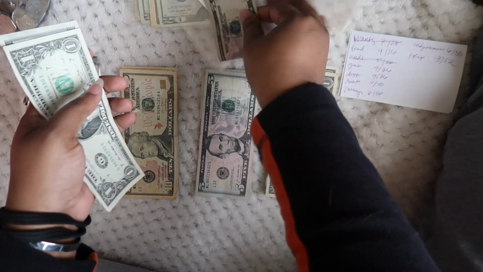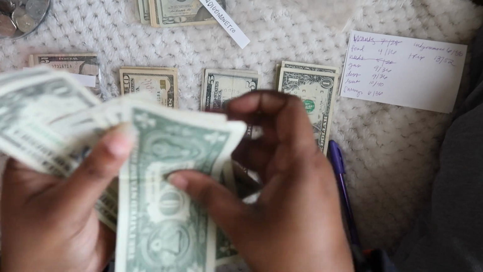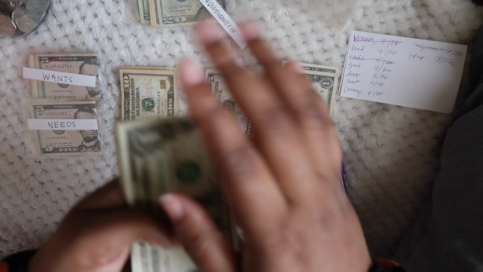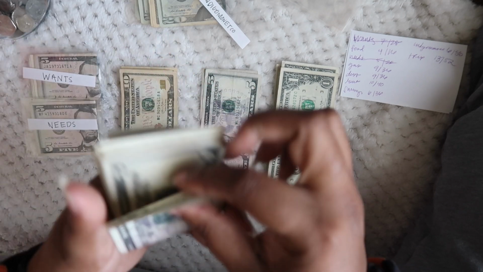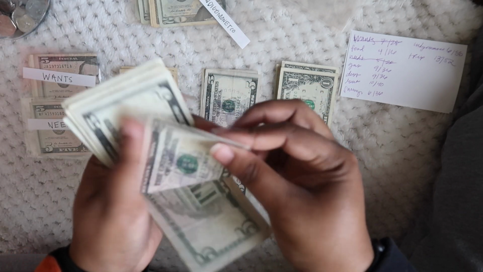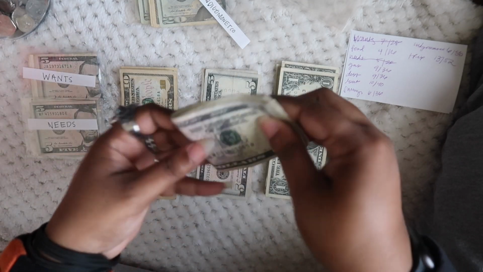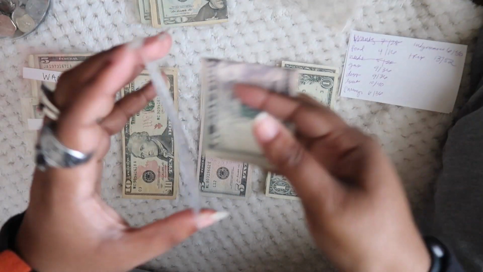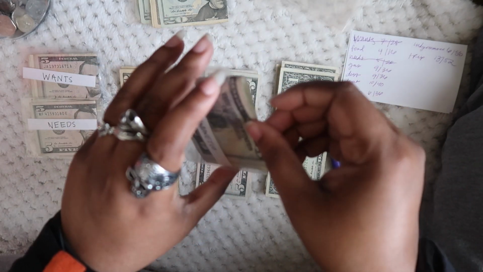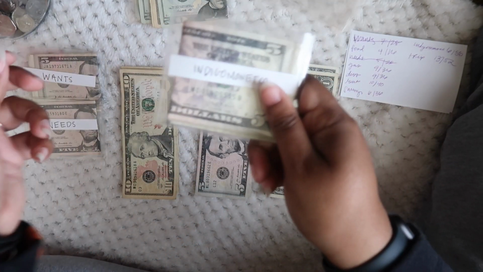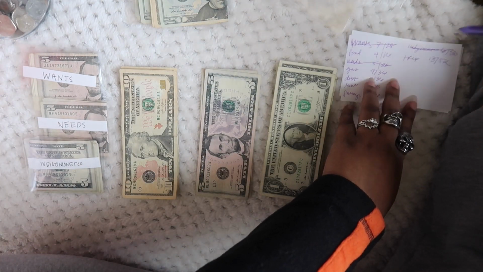Then we have this money still in there. So now we have, that is the wrong way. So we have 5, 10, 15, 20, 21, 22, 23, 24. $24. And this will help with really anything, any of my creative needs. This is what that is going towards. So we'll cross off that.